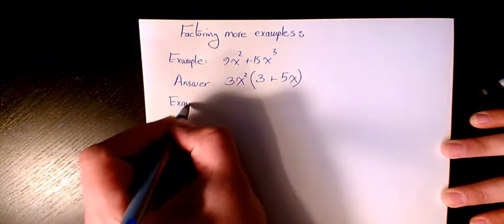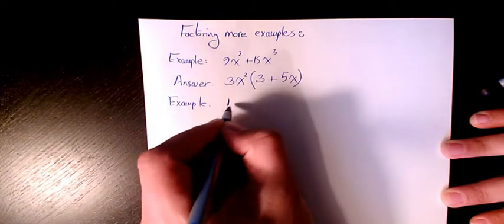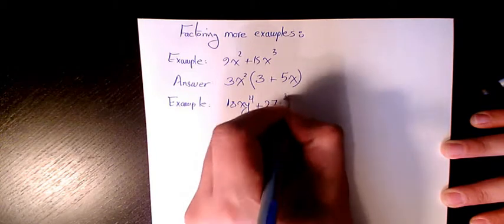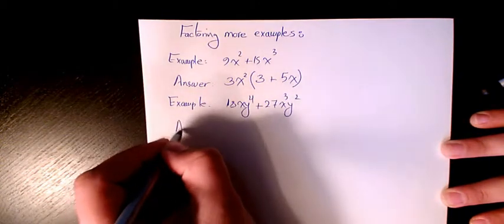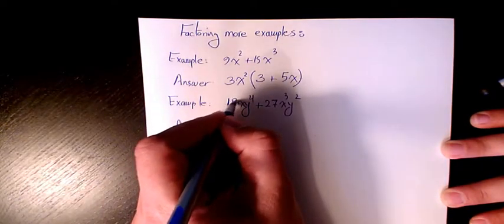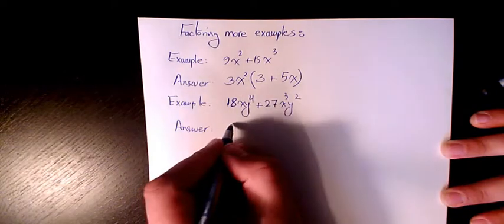Next example. It is 18xy to the power of 4 plus 27x to the power of 3y to the power of 2. Answer will be 18. That's 18 and 27. So basically both of them are multiple of 9.